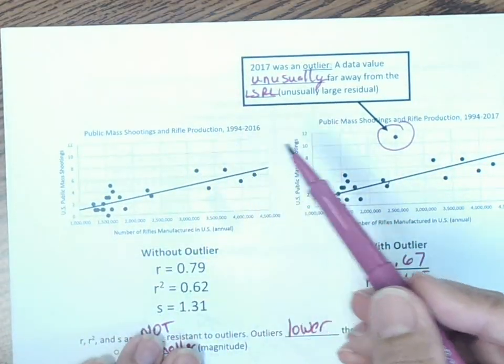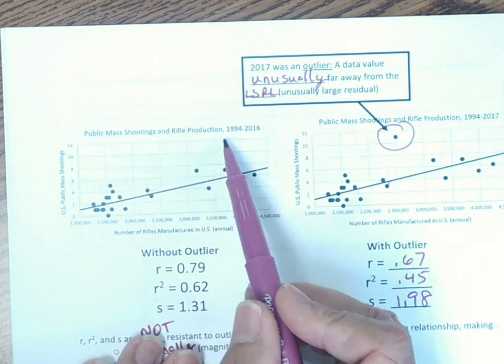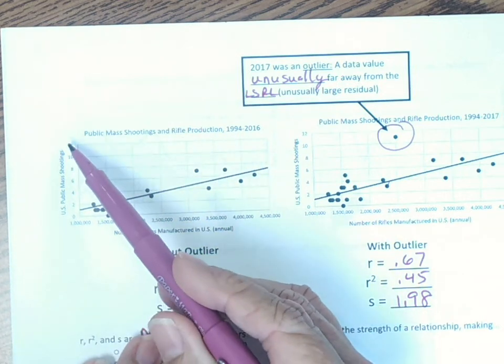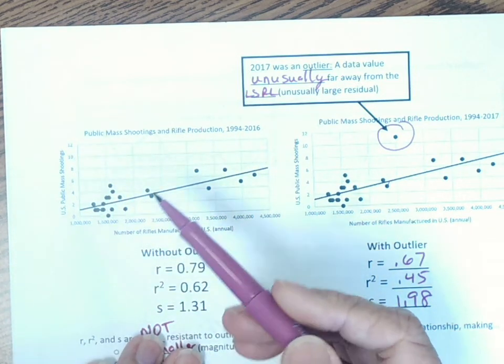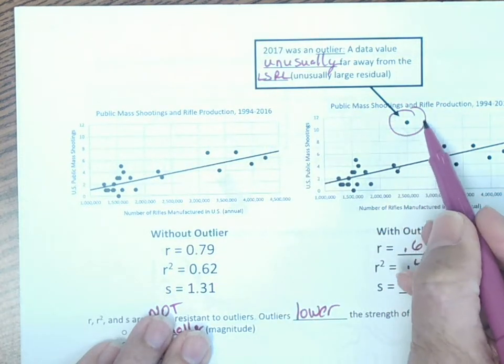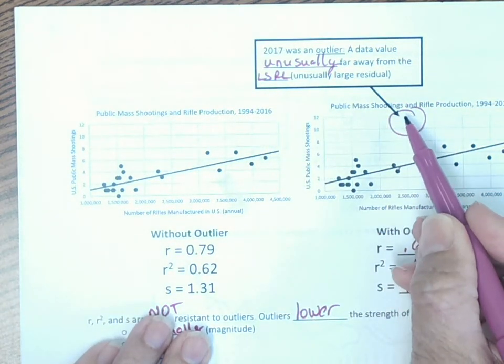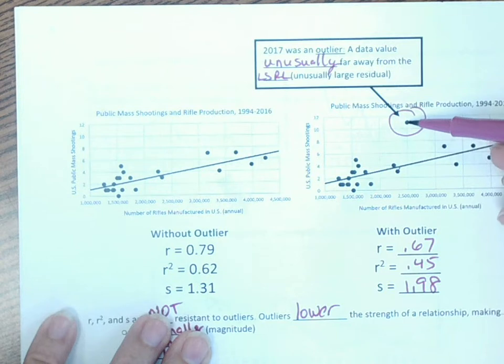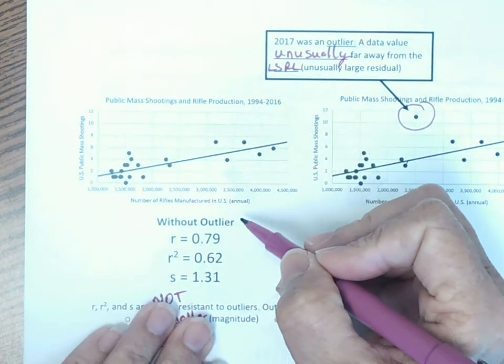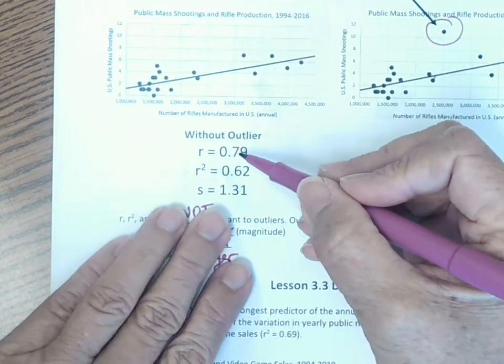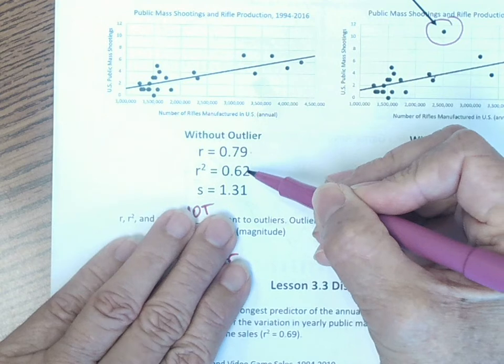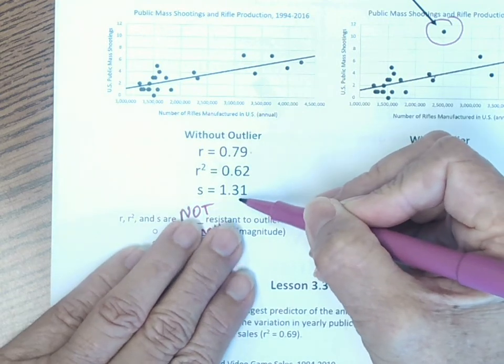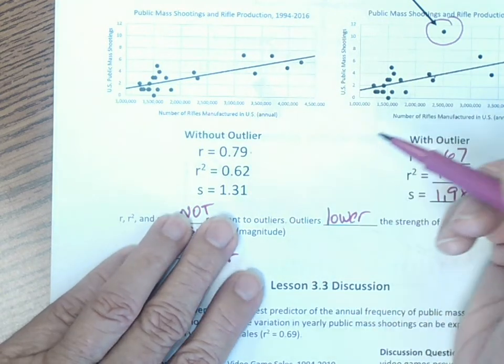Here we're looking at the rifle production as the explanatory and public mass shootings as my response variable. I have taken off this point from the year 2017 because it was an outlier. It's unusually far away from that least squares regression line. So if I take out the outlier, here's my correlation coefficient, the coefficient of determination, and my residual error.